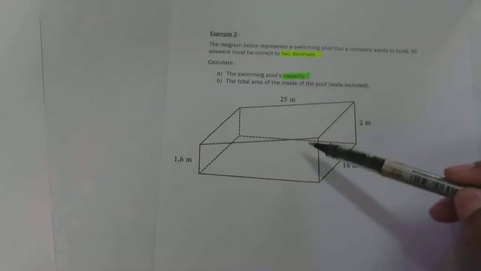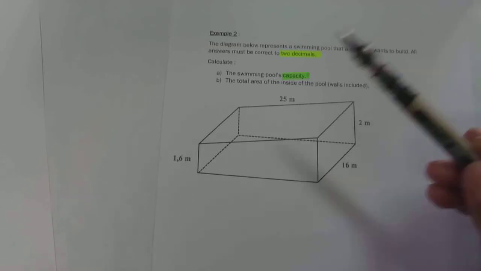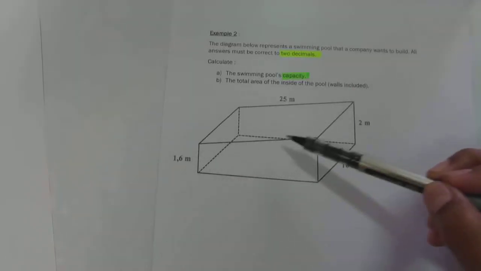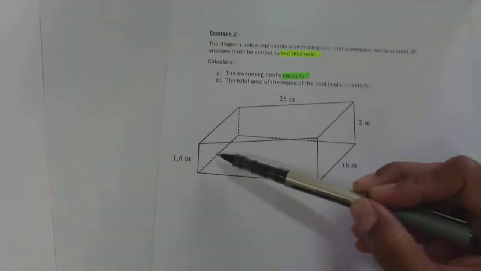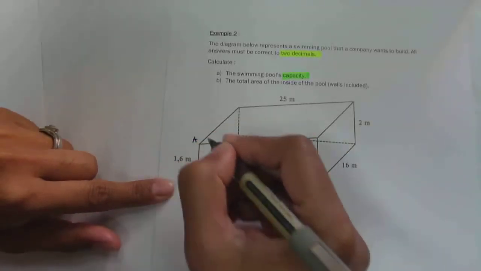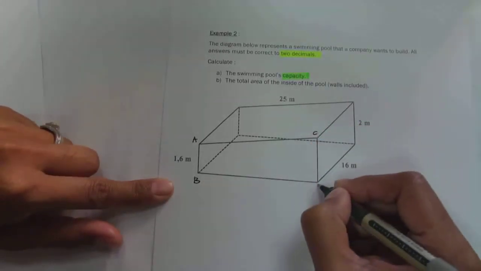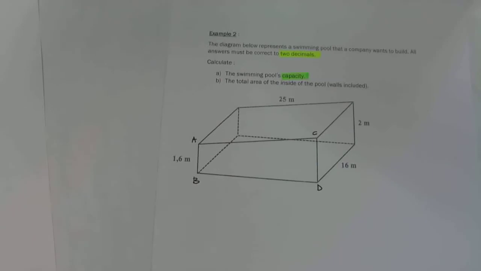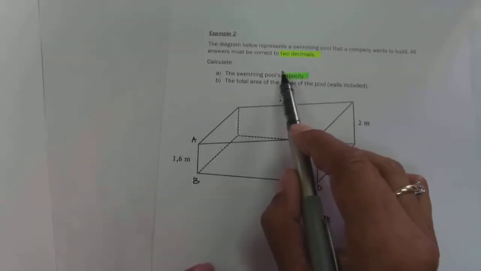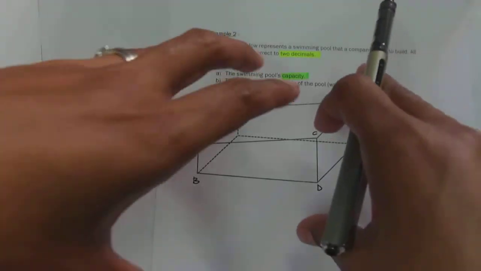Now there is a shape and it's a swimming pool. You can see, so this is here a trapezium. So let's give it some labels. Let's call that A, B, it'll be easier to work with, C and D. So I'm going to start with A, B, C and D. Let's look at it. So in order to find the volume or the capacity of the pool, how much water can this pool actually hold?